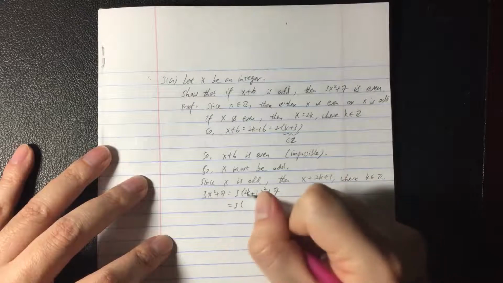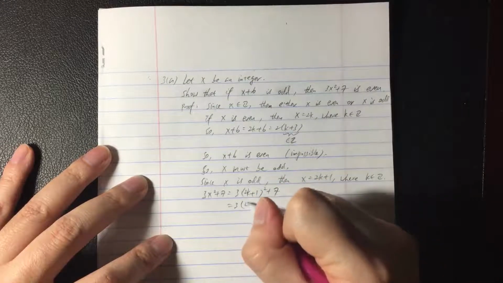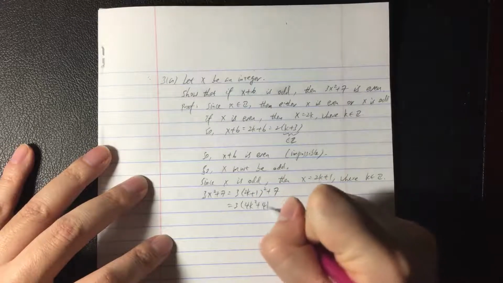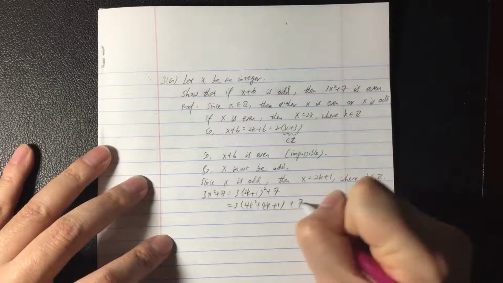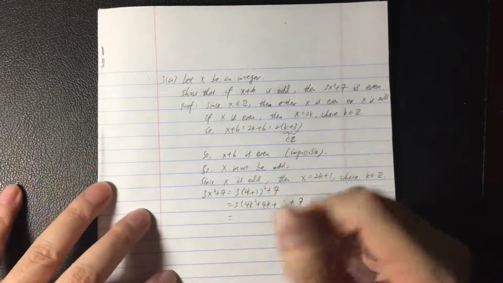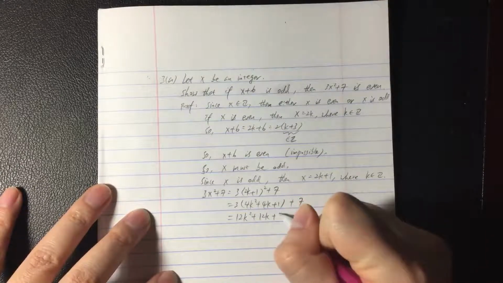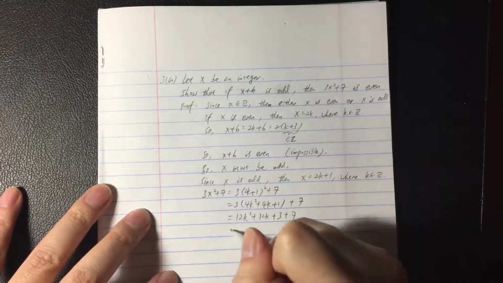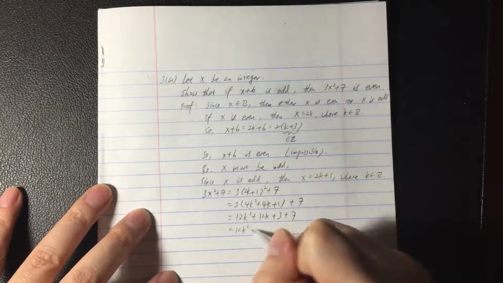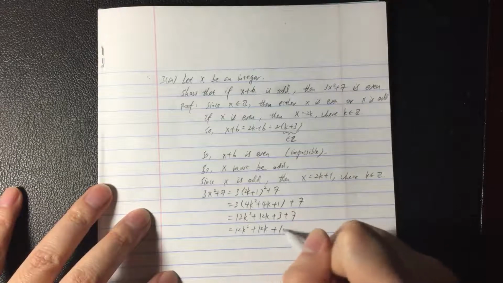Expand the perfect square: (2k plus 1) squared is 4k squared plus 4k plus 1. Distribute 3. We get 12k squared plus 12k plus 3 plus 7. Combine like terms, I get 12k squared plus 12k plus 10.